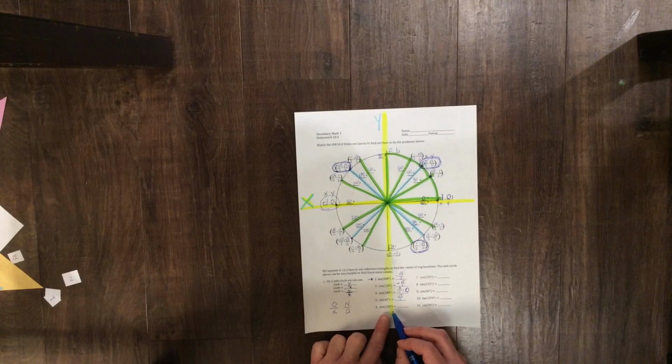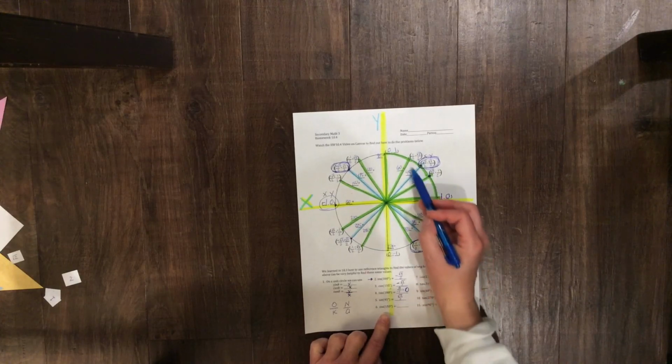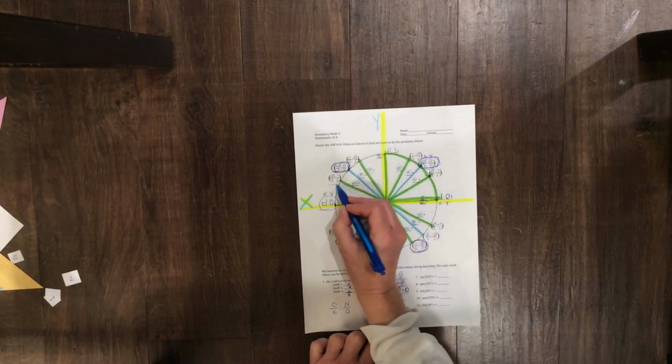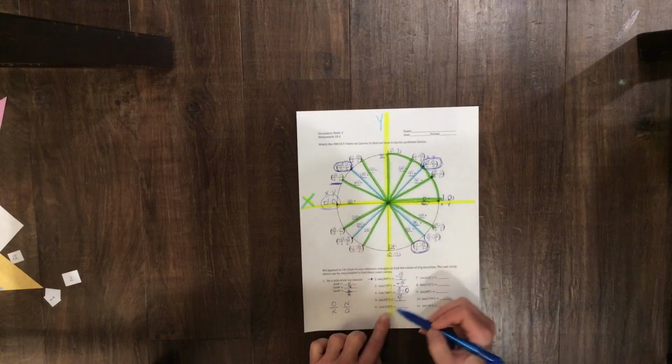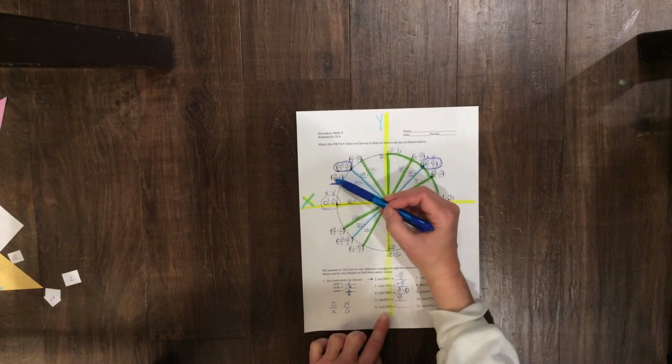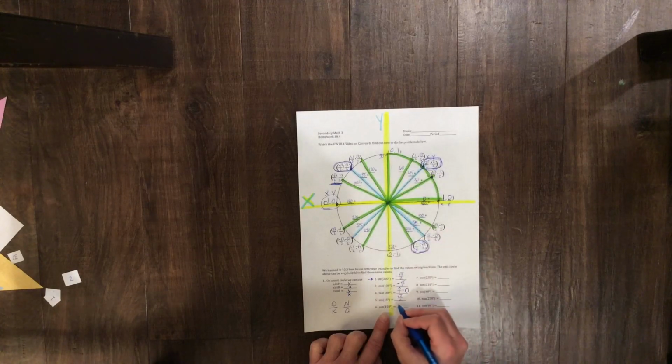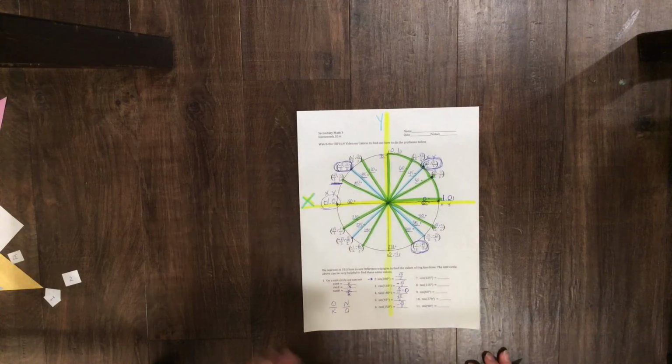Okay, cosine 150 degrees. Go find 150. Here it is. Okay, we're looking at this ordered pair right here. Cosine is the x. Which one of these is the x? Right here, x then y. So the x value is negative square root 3 over 2. Not too bad, you guys, right?